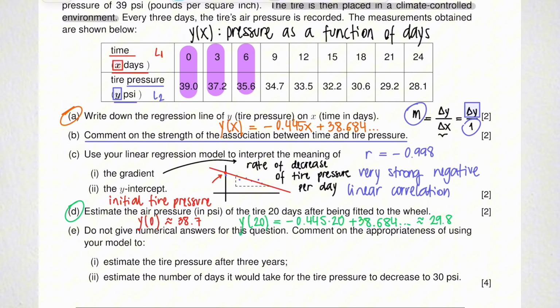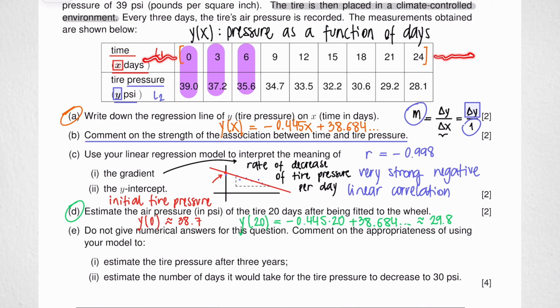So for example, in this case, we're going from day 0 to day 24. So anything that we calculate within this range of values is fine. If you want to find, for example, the air pressure after 13 days, that will be fine as well. However, anything greater than 24 or less than 0, of course, doesn't make a lot of sense. After 24 days, the model is not appropriate. Over here, we have an extrapolation.